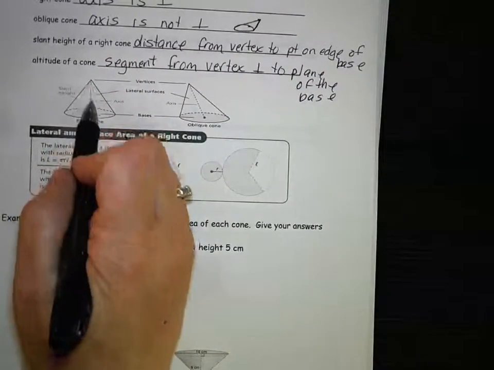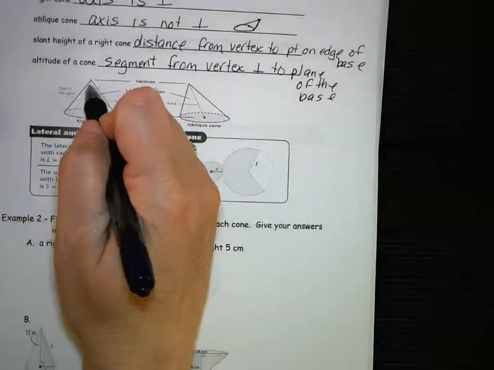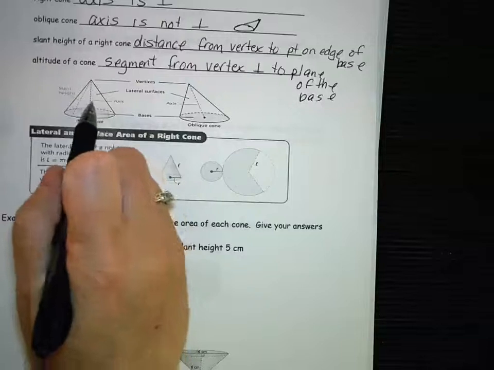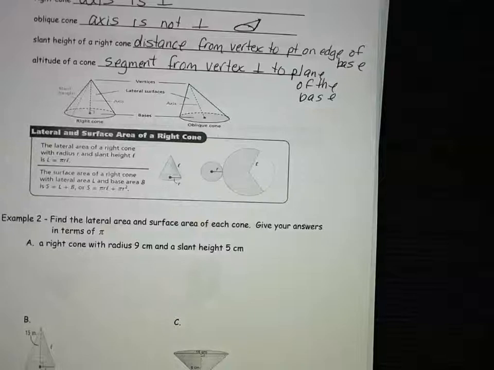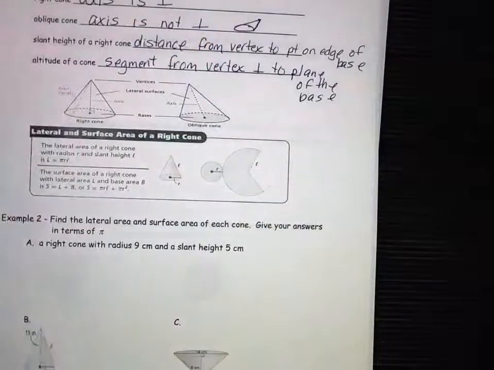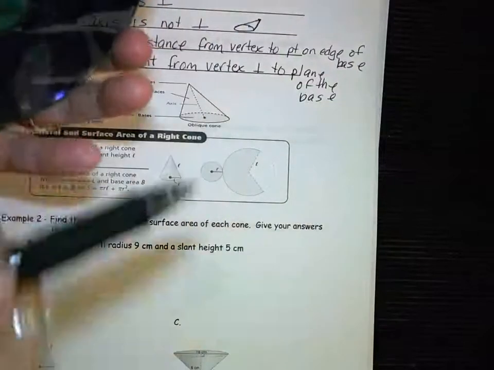And then we have a couple of pictures. Right cone is straight up and down. Here's your slant height. Here's your axis. The lateral surface is the part that wraps around. So this is the lateral area. And then the surface area is going to be the lateral area plus the base.